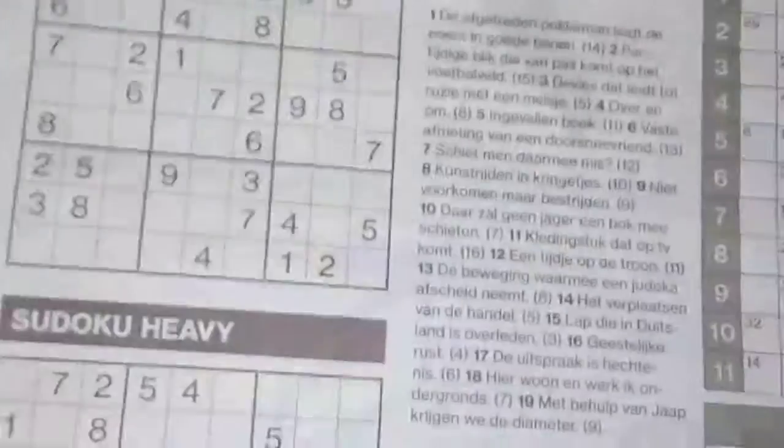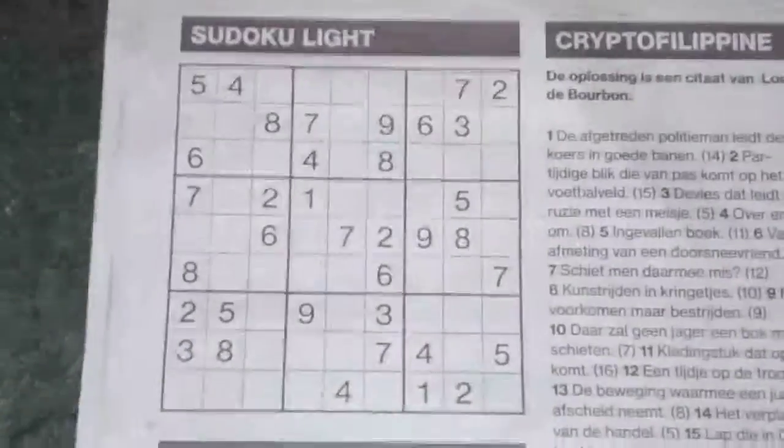And I do not know when they will end. Probably at the end of this month they will stop the additional ones. So only regular Sudokus.